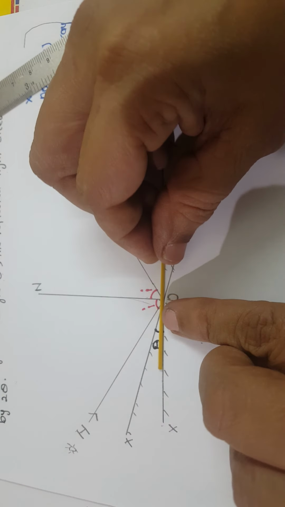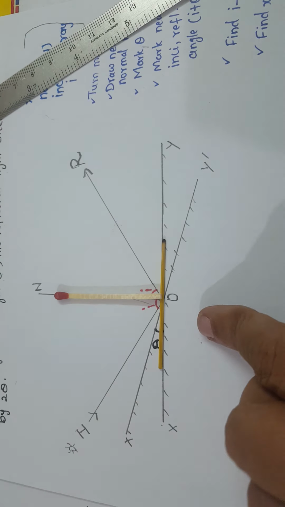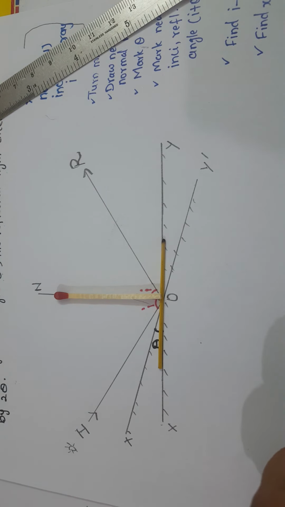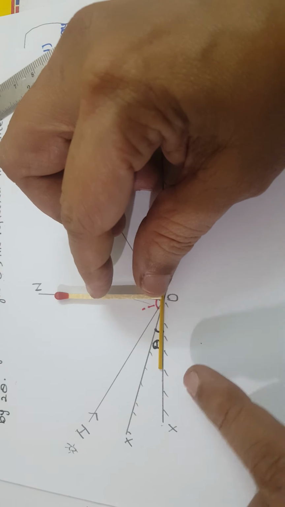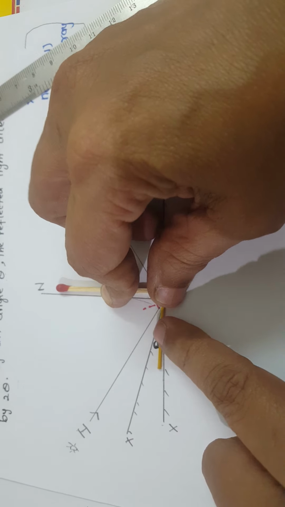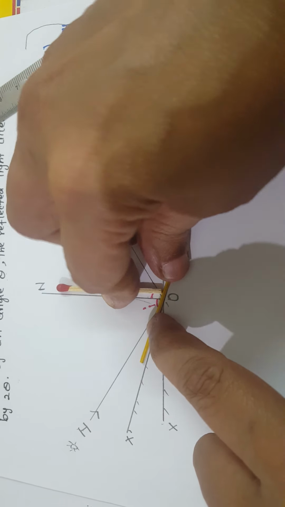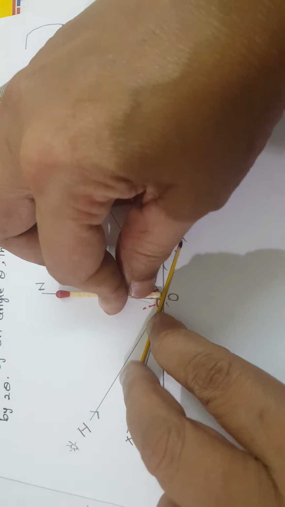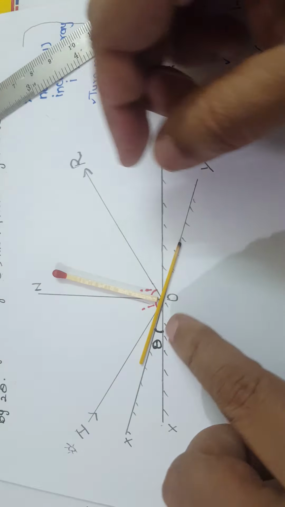Imagine this to be the mirror and this is the normal. If you rotate this through an angle theta, this normal will also be shifted through the same angle theta.